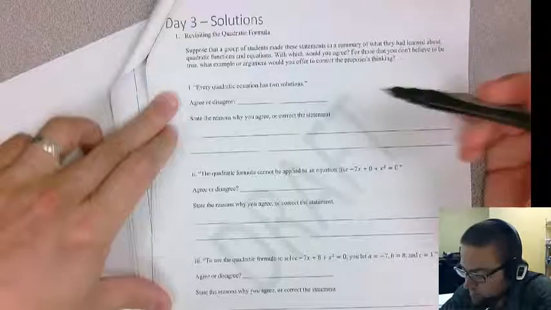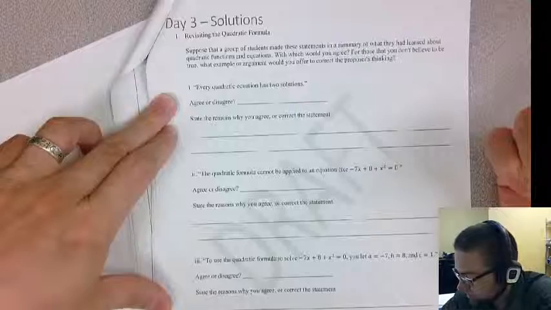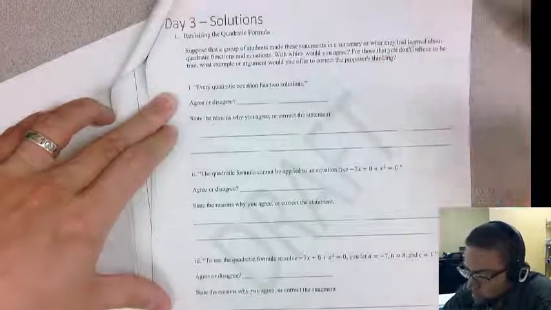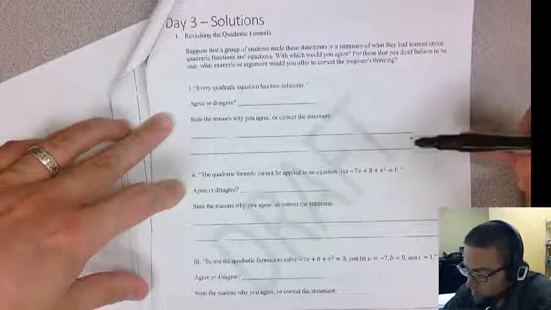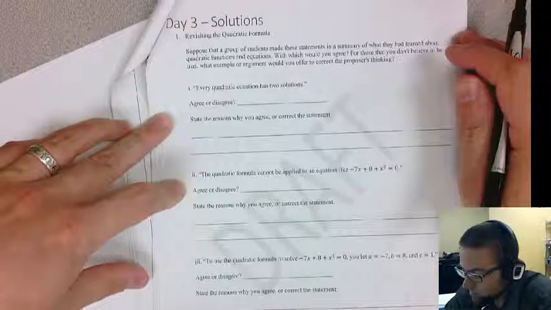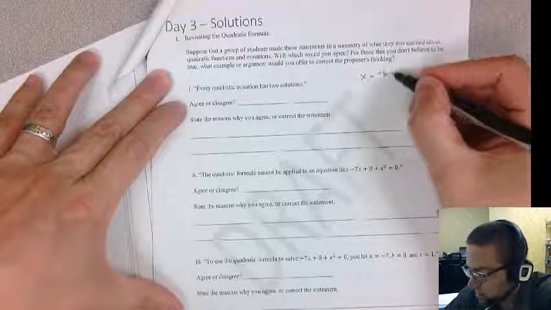So, talking about different solutions for quadratic equations by using the quadratic formula. So, go ahead and answer these. These are kind of just questions to help you understand how the quadratic formula works. So, let's just again write that up here.